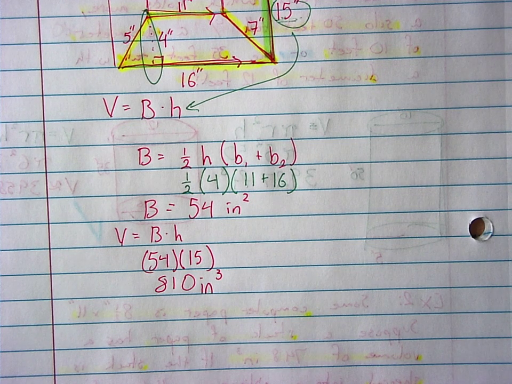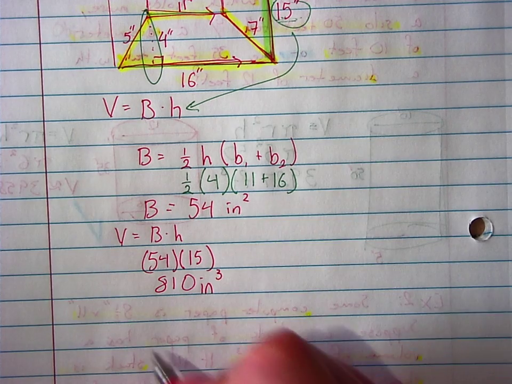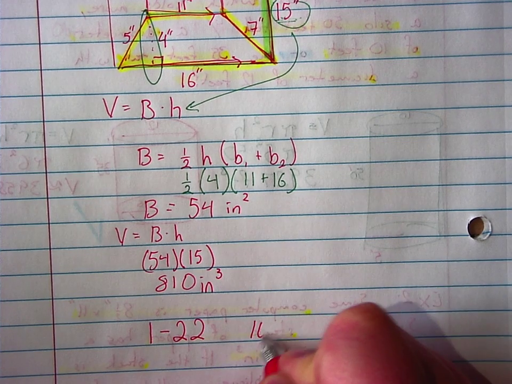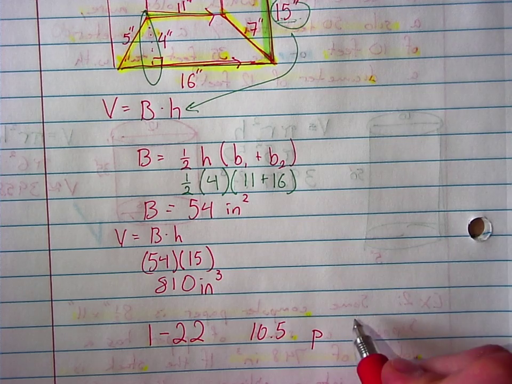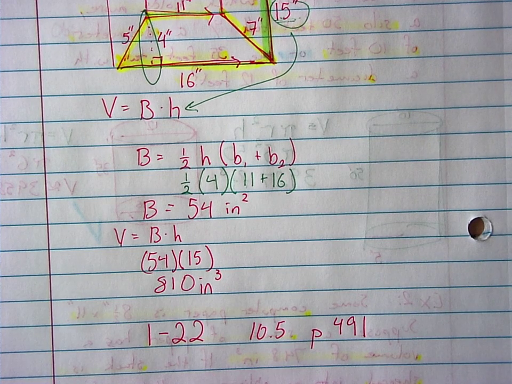It would be a great idea to read this section. And I want you to do 1 through 22. That's 10.5. You're on page 491 to start. Have a productive day. You have plenty to do.